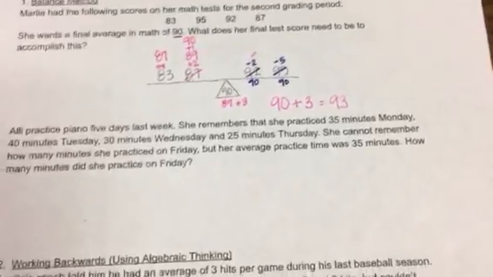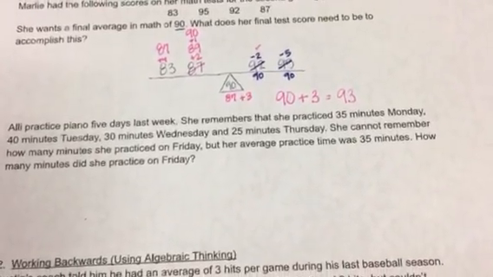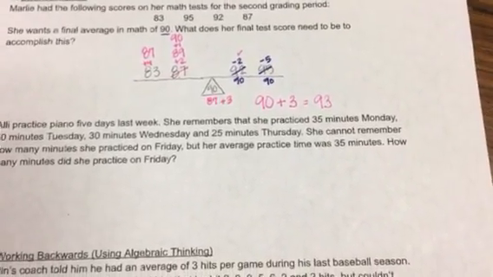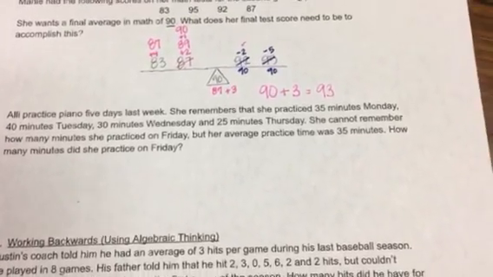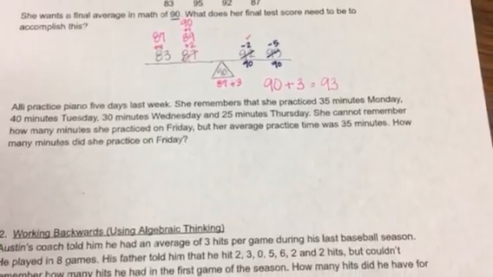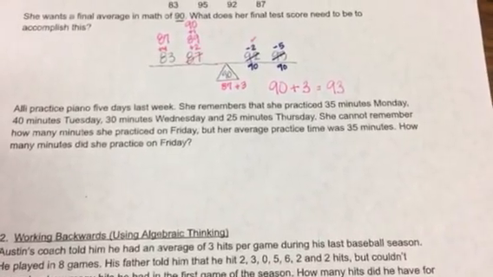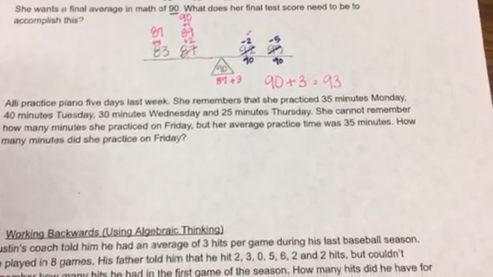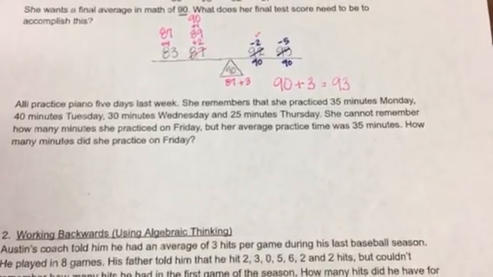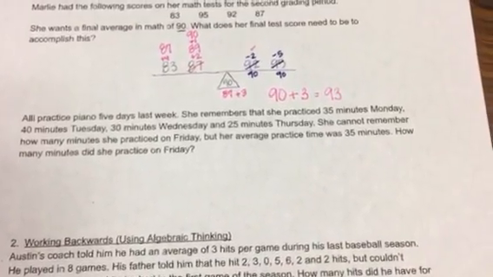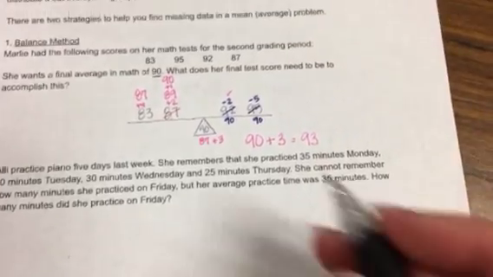This one says, Allie practiced piano 5 days last week. She remembers that she practiced 35 minutes on Monday, 40 minutes Tuesday, 30 minutes Wednesday, and 25 minutes Thursday. She cannot remember how many minutes she practiced on Friday, but she does know that her average practice time was 35 minutes. So your job is to determine how many minutes did she practice on Friday.